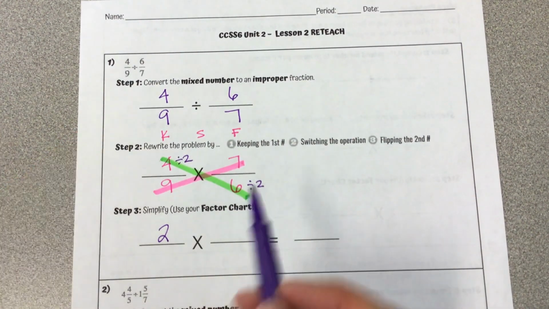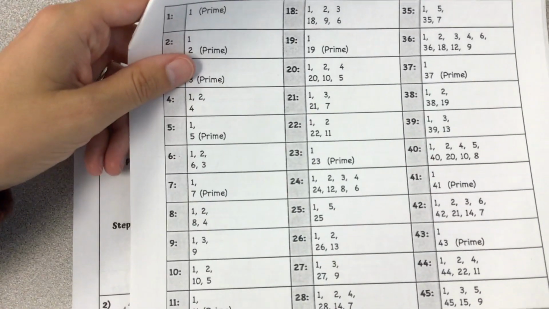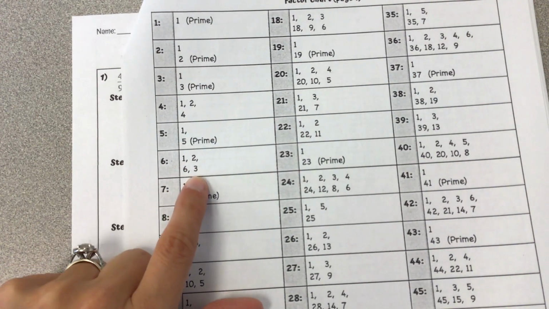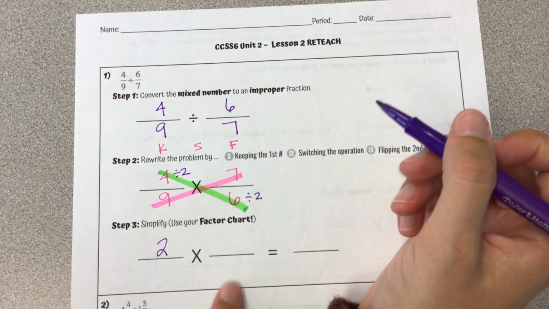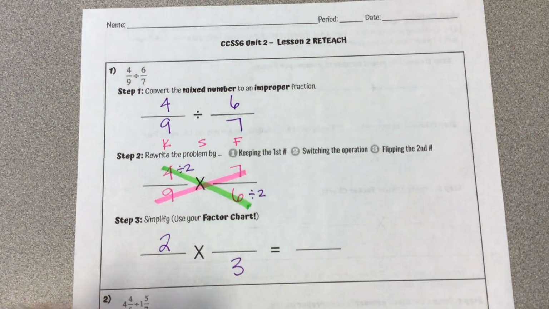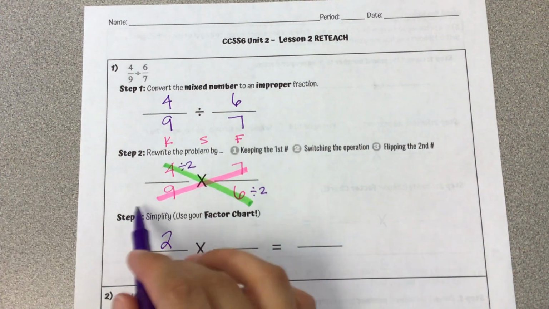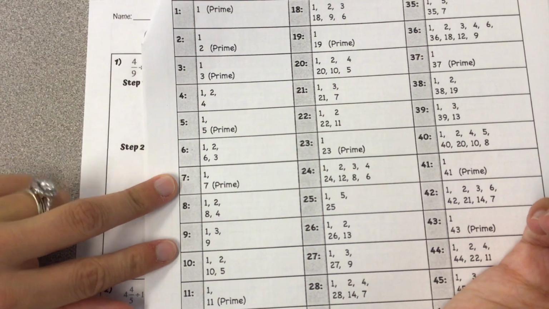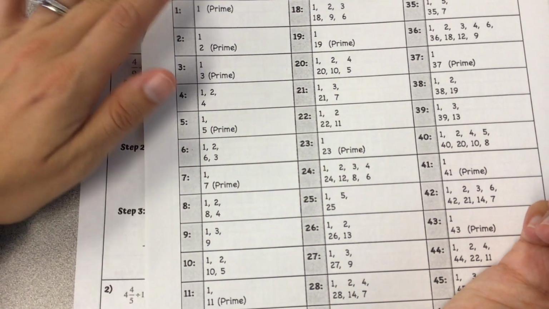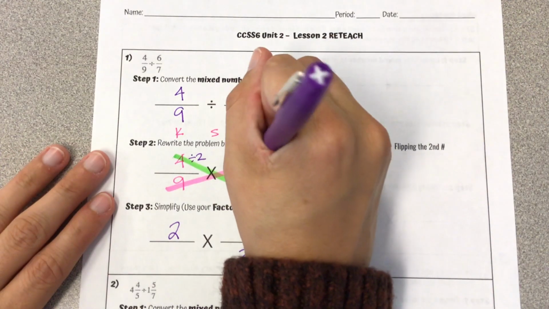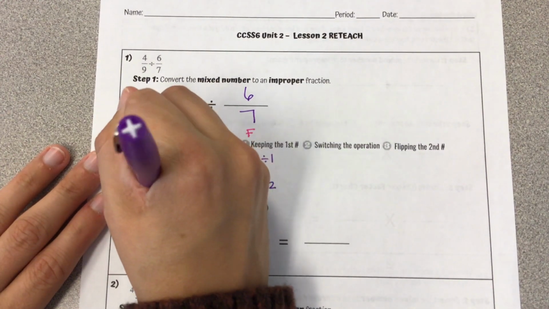For 6 divided by 2, the 2 matches up with 3. So since 6 was the bottom right, we put our 3 in the bottom right. Now for the other diagonals, 9 and 7. Looking over here, 9 and 7, the highest number they both share is 1. So we're dividing these both by 1.